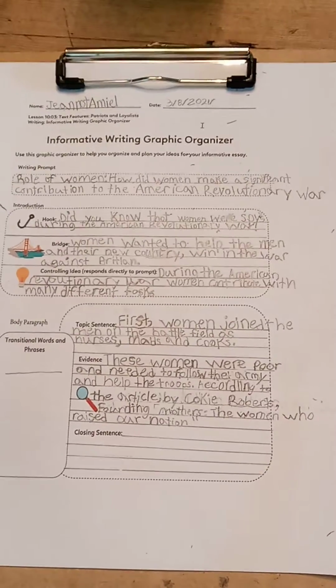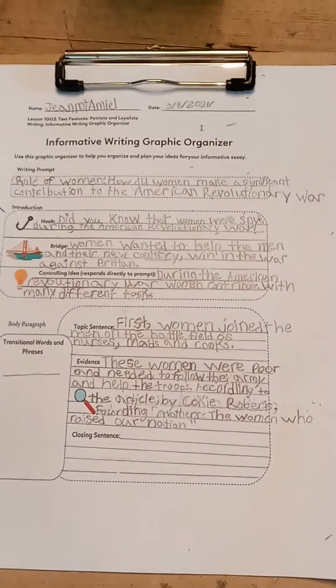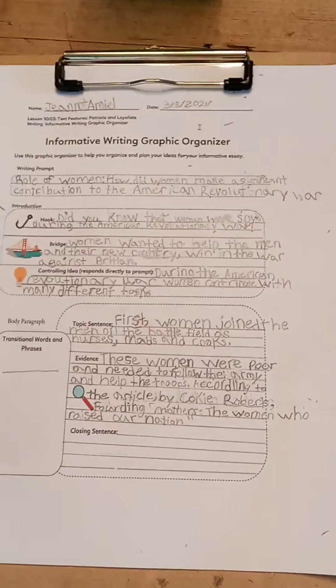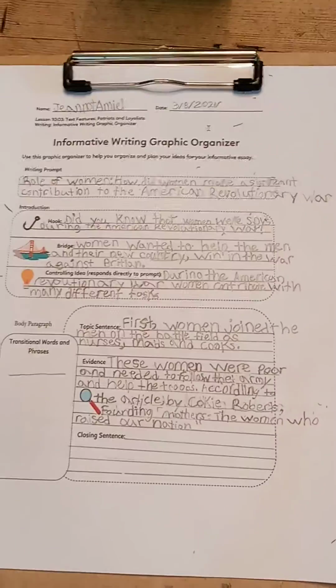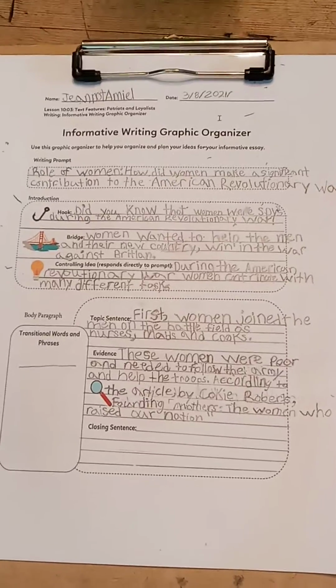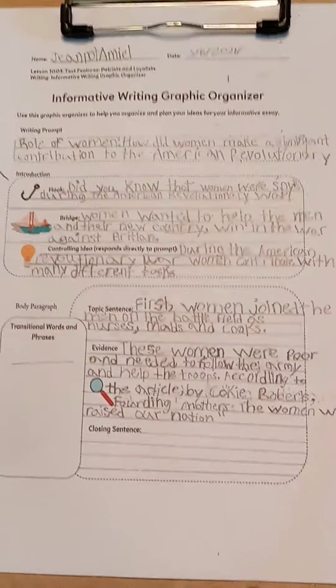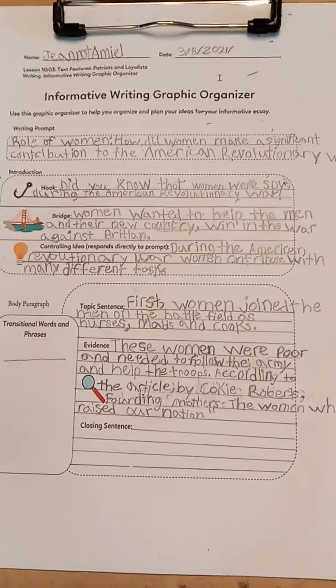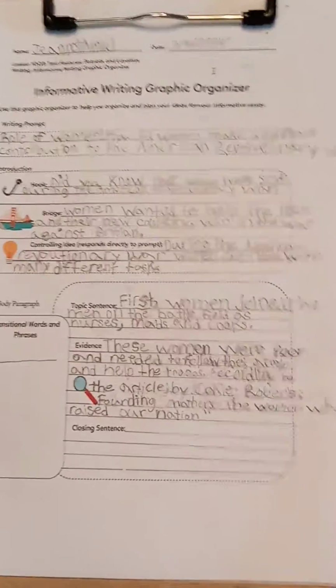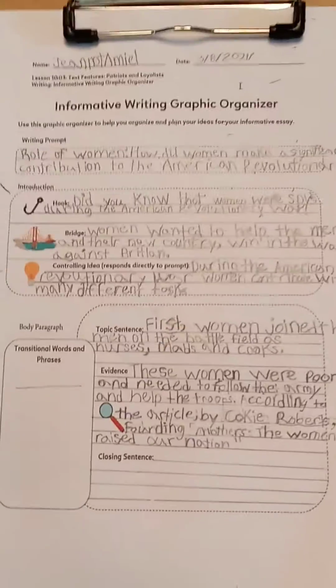So we grab our reader with, did you know that women were spies during the American Revolutionary War? Next, our bridge is, women wanted to help the men and their new country win the war against Britain. And now we're going to talk about the controlling idea. It responds directly to this prompt, the writing prompt. That's the role of women.